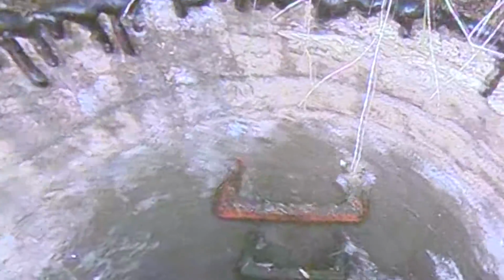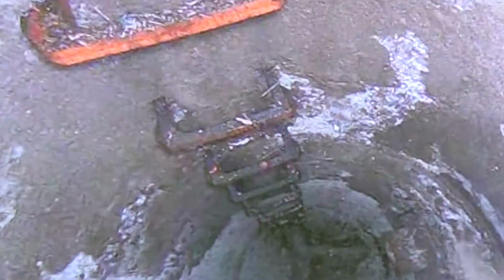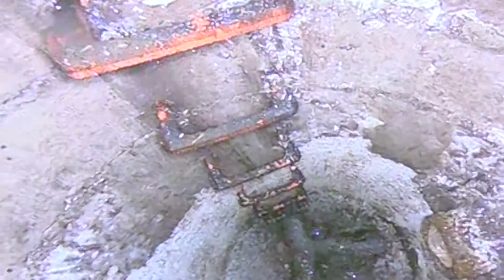This is a manhole scan. We performed a condition assessment on these manholes. The primary driver was for corrosion. We've done this entire inspection without actually entering into that manhole.